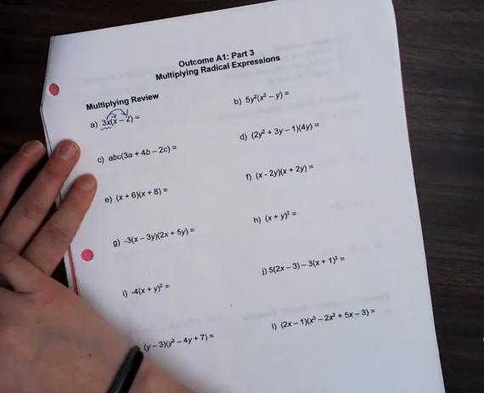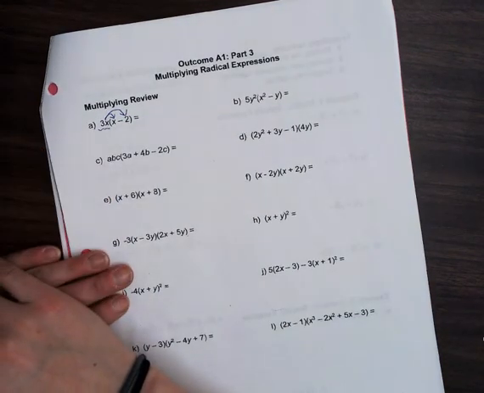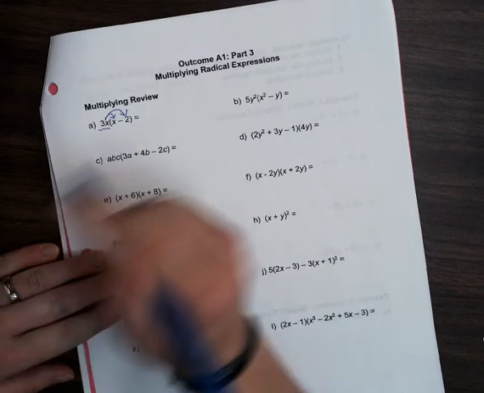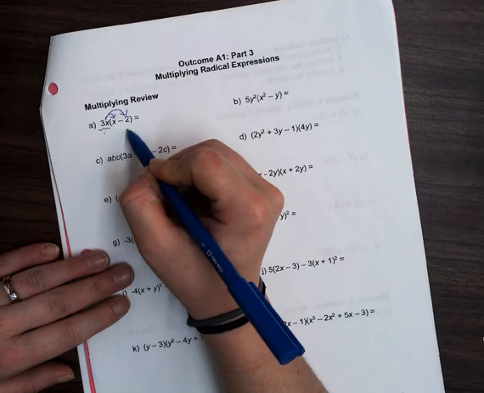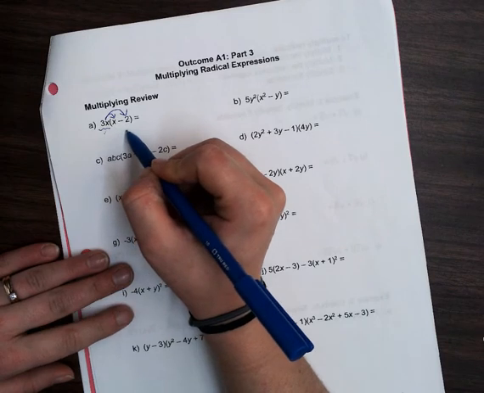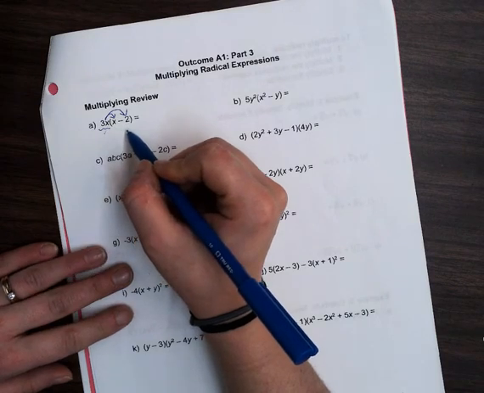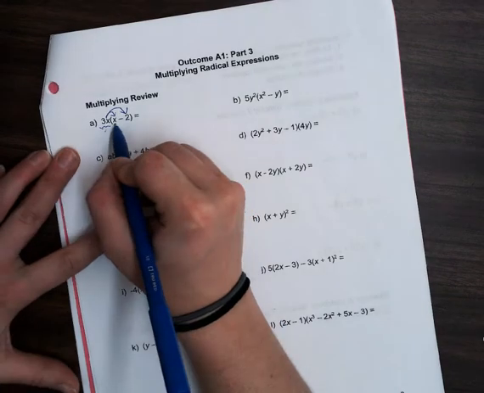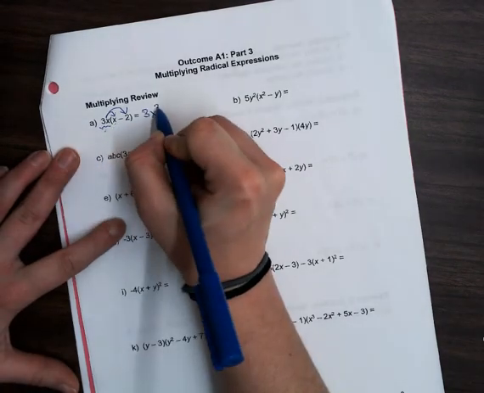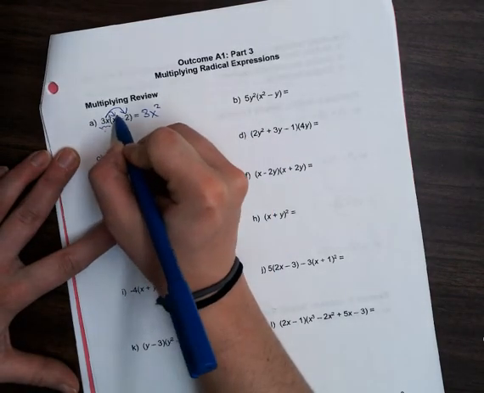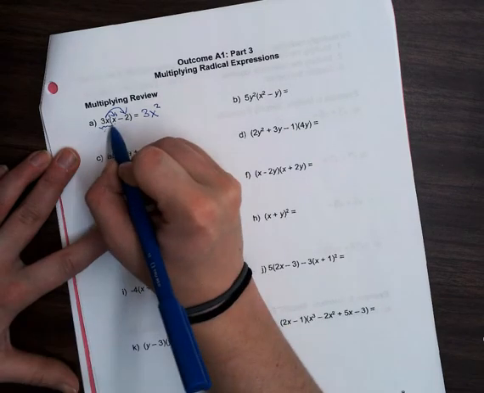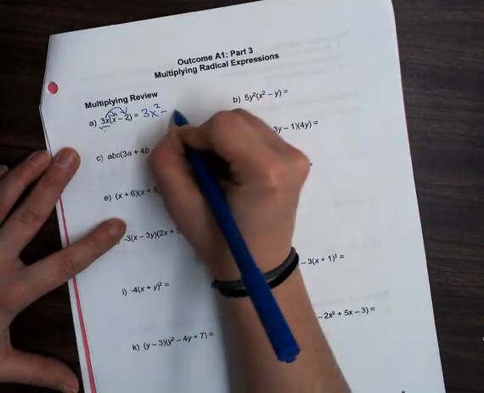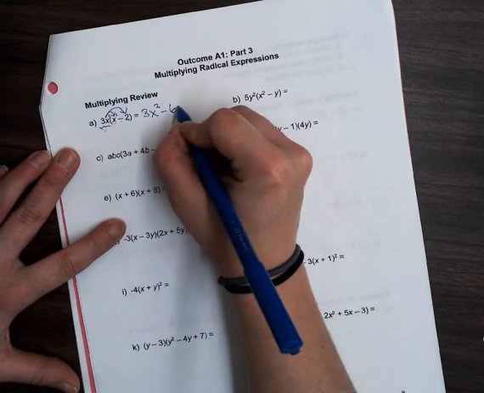So for a, we have 3x times x take away 2. So because we're multiplying a monomial by a binomial, we should evaluate this and in the end have a binomial as our answer. So 3x times x would be 3x squared. Recall that when you're multiplying two numbers or variables that are the same, you add their exponents. And then we have 3x times negative 2. So 3 times negative 2 is negative 6, and x is on the end.